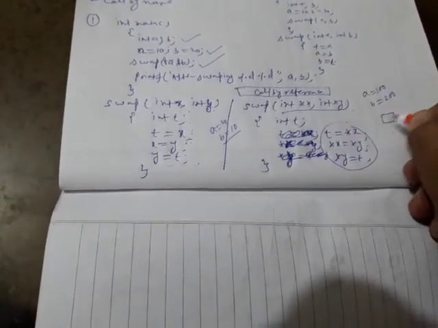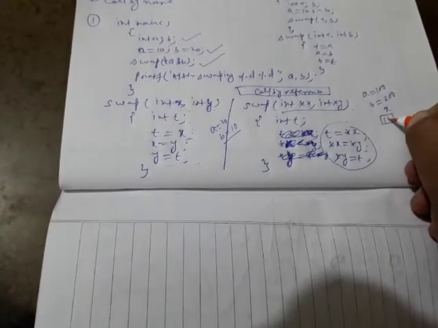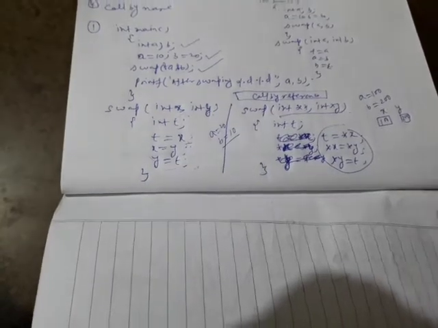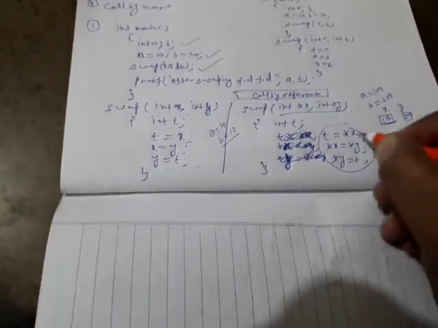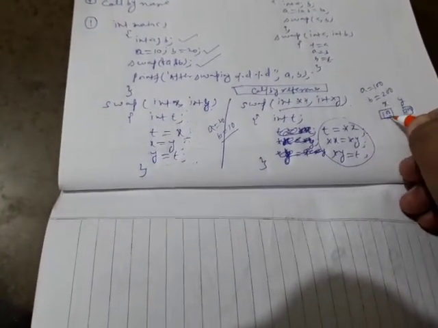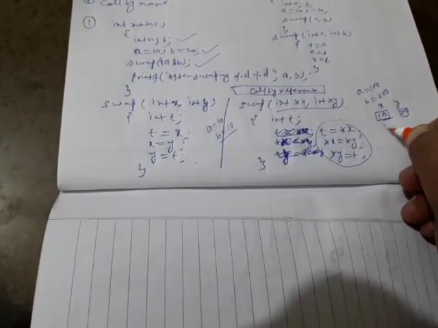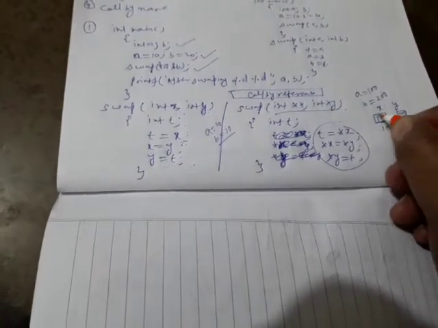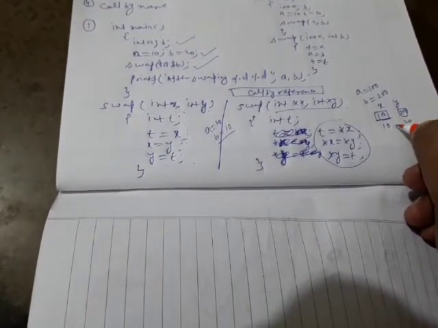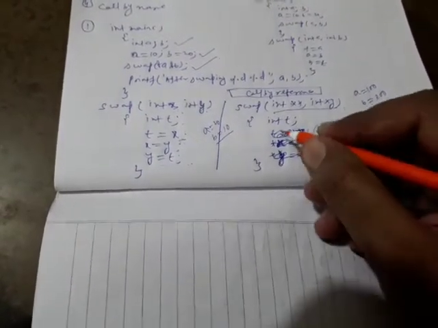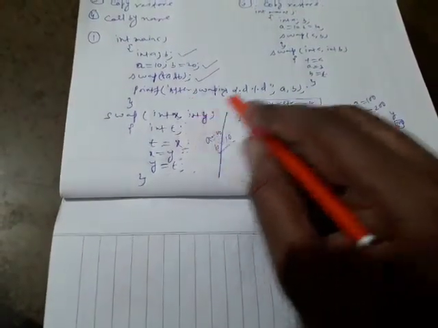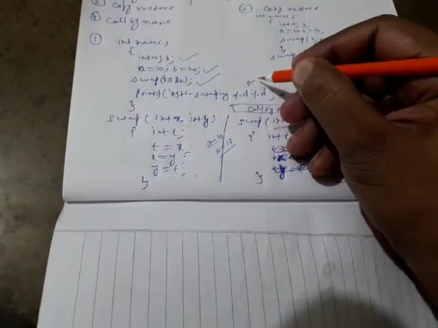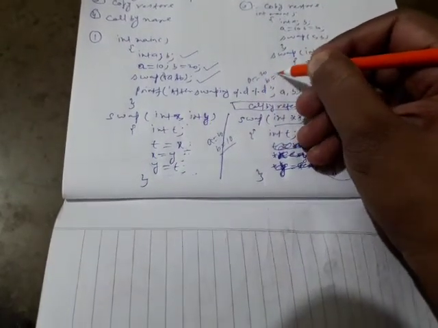Now x and y have the addresses of a and b. So by using the pointers you can take the values at the addresses, like a equal to 10 and b equal to 20. If I make changes here, obviously you are making the changes at the addresses, so after the return of this function it will affect here. So the value of a becomes 20 and b equal to 10.